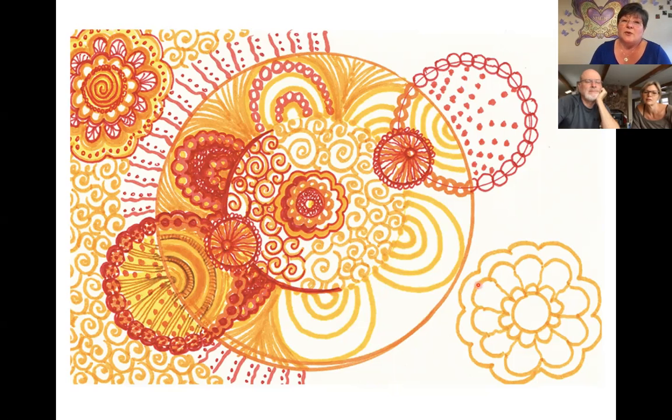So with your doodles, you can obviously use whatever colors you want. You can do it with one color, you can do it with kind of a monochromatic color, or you can create a family of colors. With this one, I used basically two shades of yellow, an orange, and a red. This bright yellow is actually a highlighter yellow.